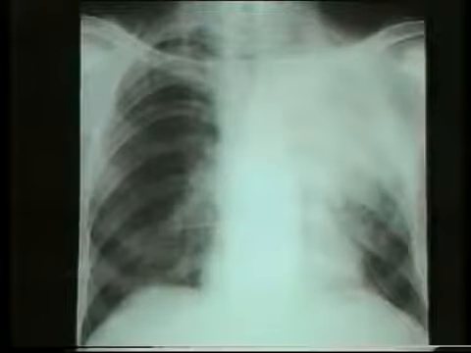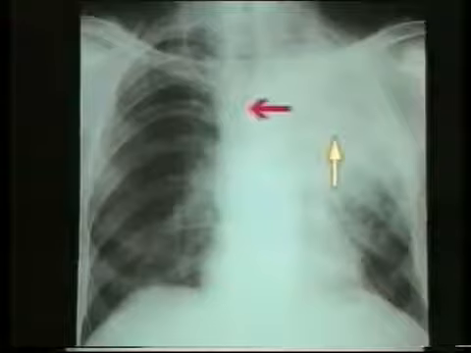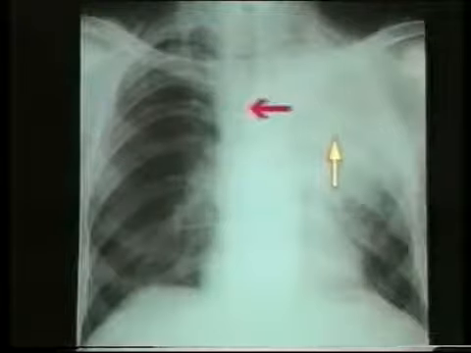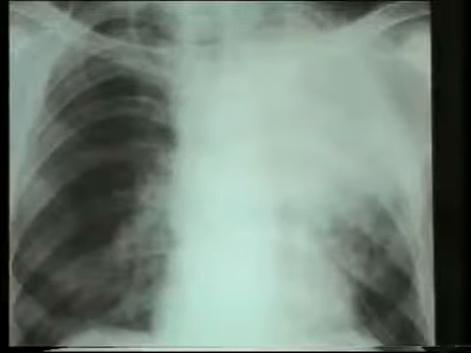At the same time, the red arrow shows the trachea pushed to the opposite side, probably by the main mass or by enlarged lymph nodes, which will not be seen in consolidation or collapse. In the close-up view, note the dense homogeneous nature of the shadow and how it spreads into the neighboring lung tissue.